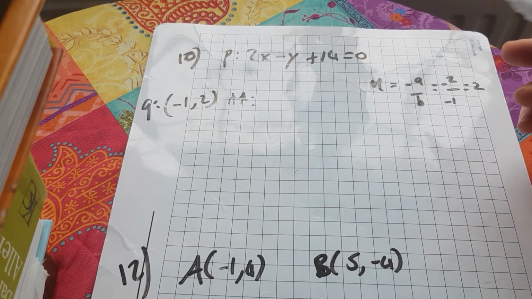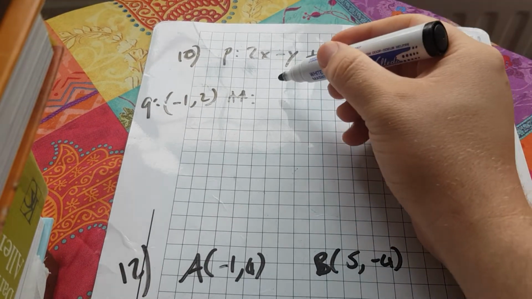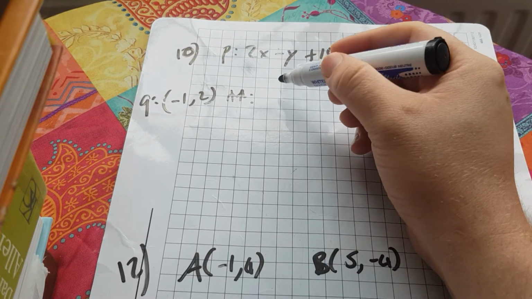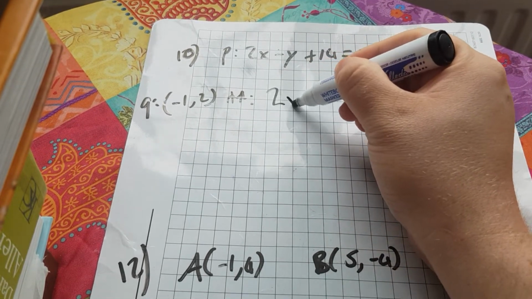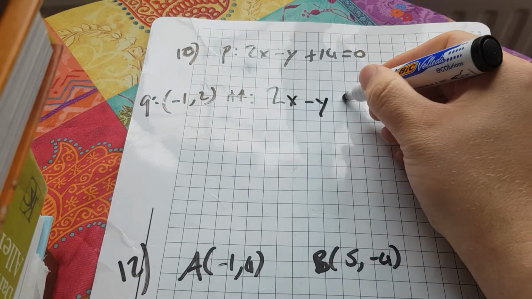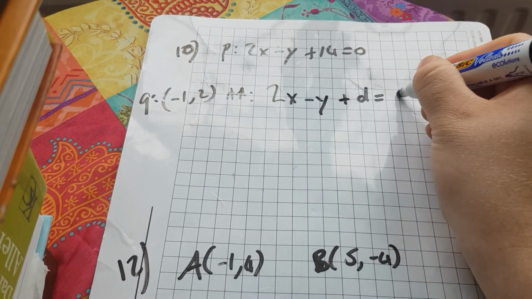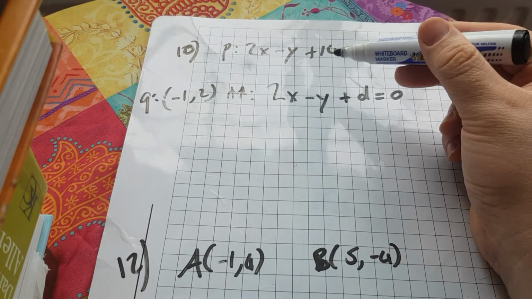And then sub it into the slope formula. Now, what I think might be a slightly quicker way is to say that any line parallel to this line is also going to be 2x minus y, but it's going to be plus some different constant. So the only difference is going to be the constant.